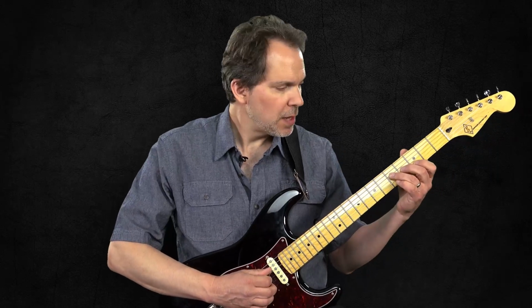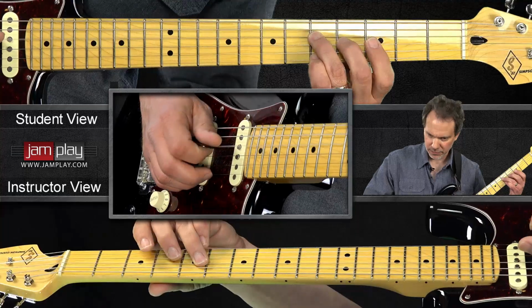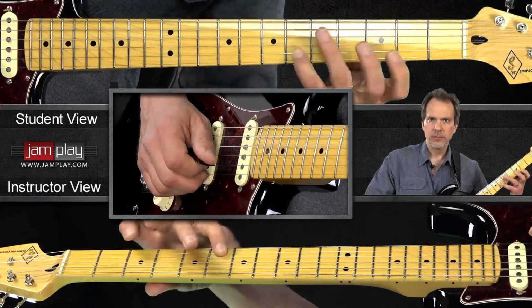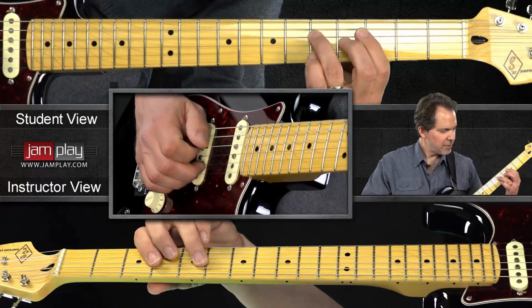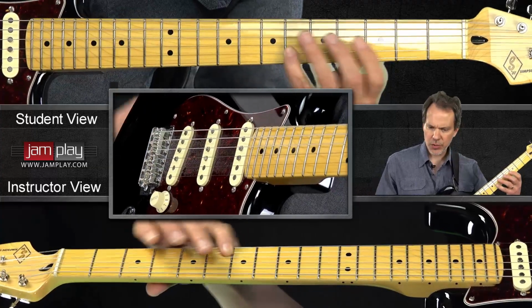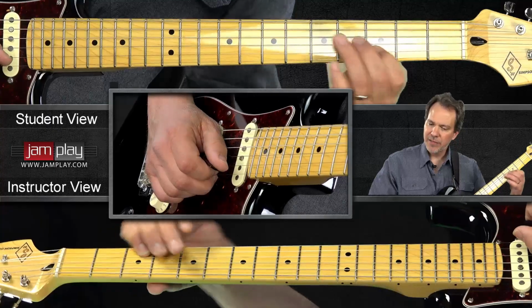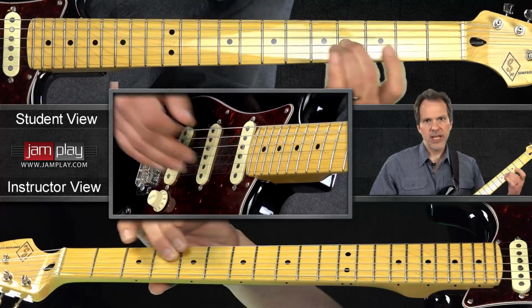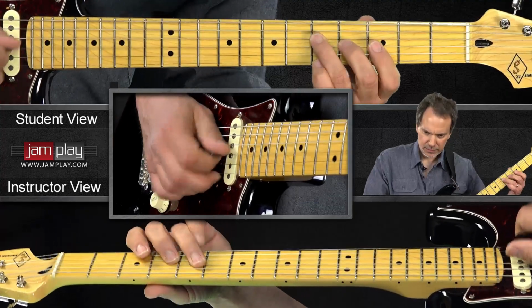Then G7, I'm going to just walk up this familiar arpeggio, G7, starting on the D string, fret 5, G string 4, B string 3, B string 6, coming down to the 5th of the chord, down to the third of the chord, and then resolving B to C.